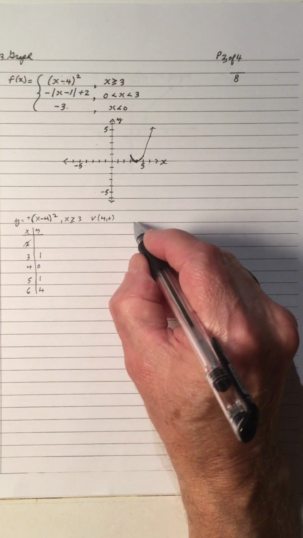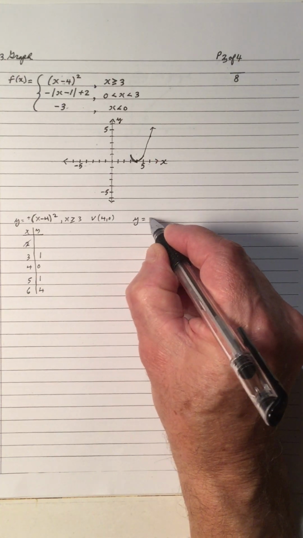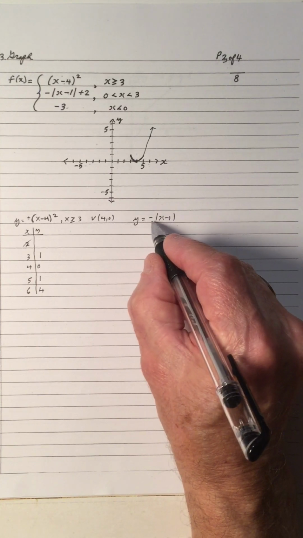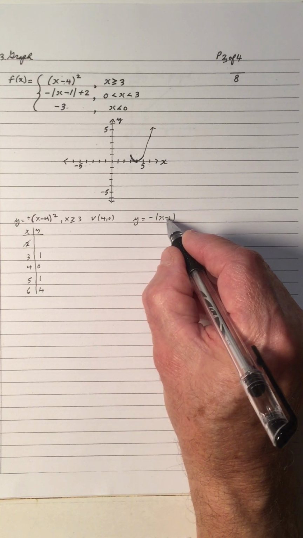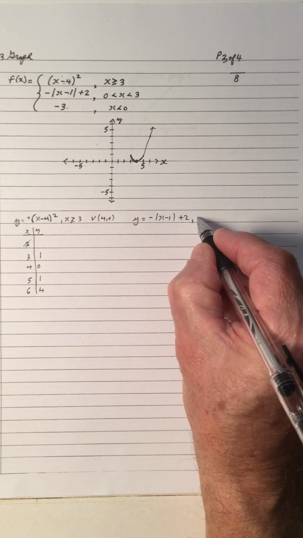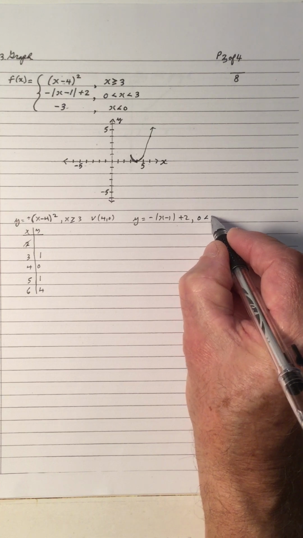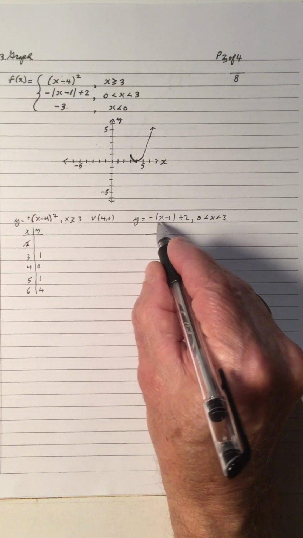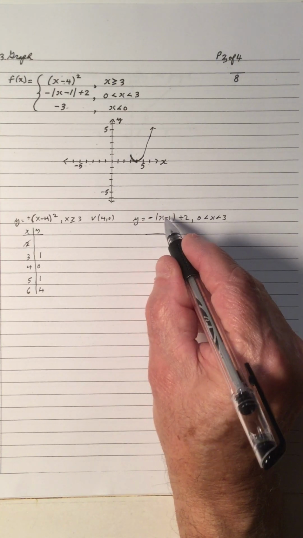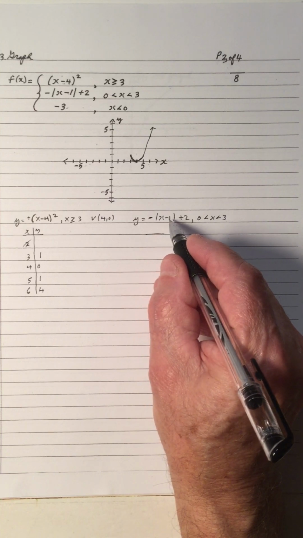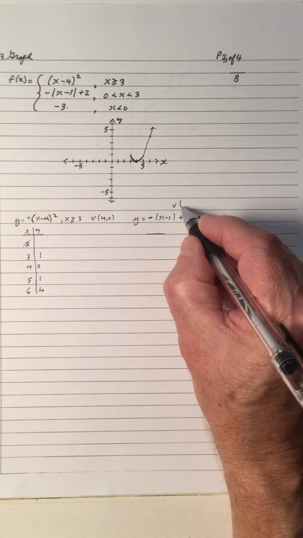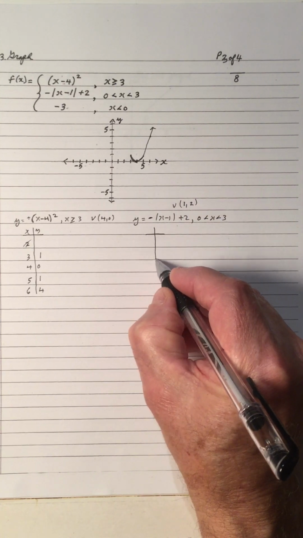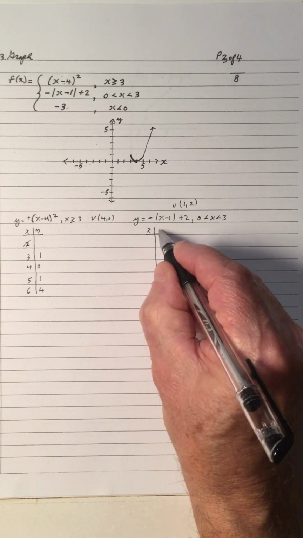And now let's look at the equation y equals negative absolute value of x minus 1 plus 2, where 0 is less than x, which is less than 3. So that means this is an absolute value. An absolute value will be a V shape. So the vertex is x is 1, y is 2. So let's look at the table of values to see where the numbers lie.